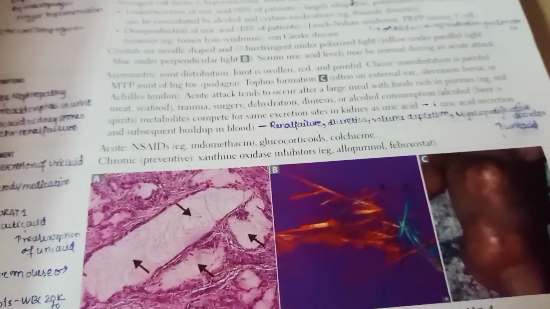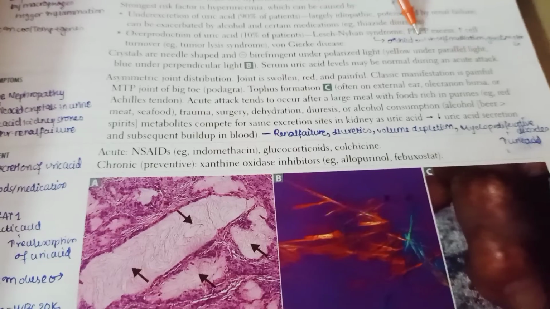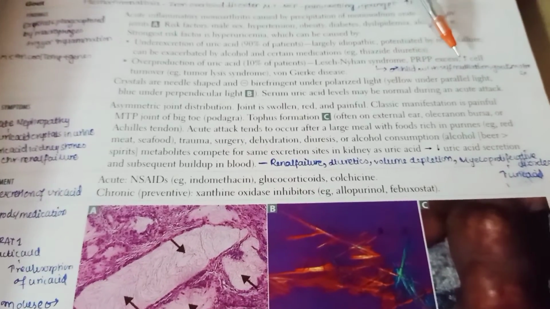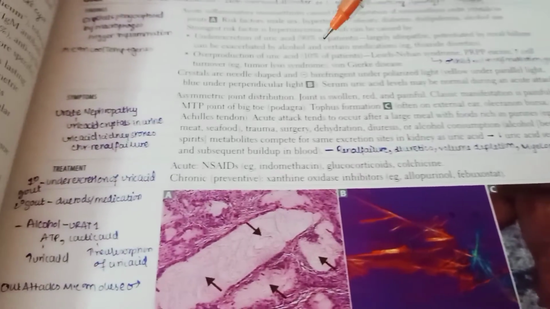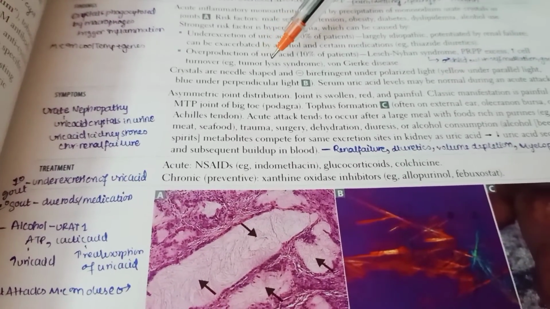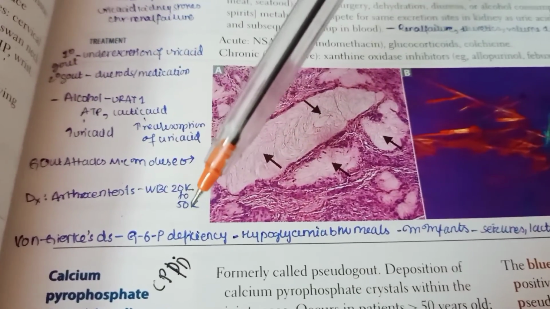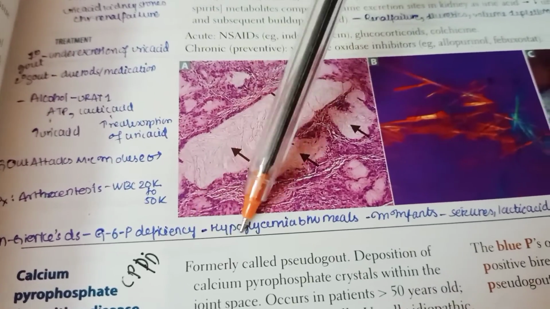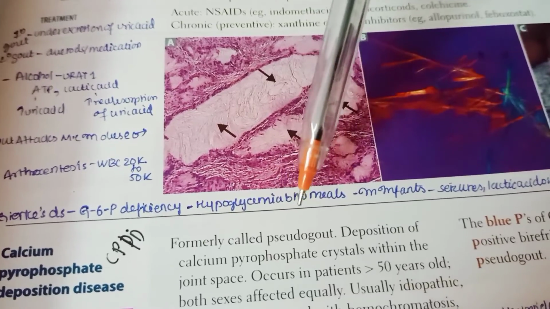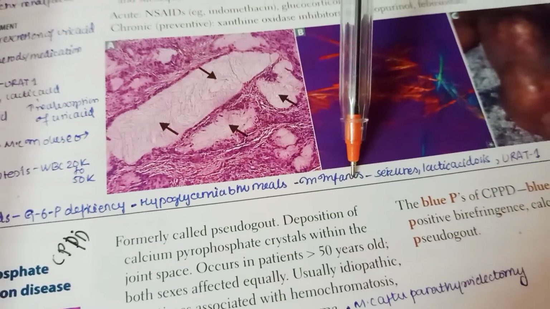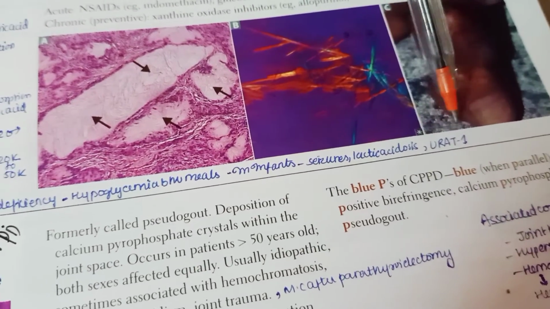Overproduction is seen especially in Lesch-Nyhan syndrome, where there is a presentation of a male child with self-mutilation and gout, and also sometimes there may be PRPP excess and increased cellular turnover, like that seen in tumor lysis syndrome. And von Gierke disease. What is this? Actually, von Gierke disease is a glucose-6-phosphatase deficiency, where you get hypoglycemia between meals. Even though you are eating meals, in between the meals you'll get hypoglycemia. It is especially seen in infants, and it is associated with seizures, lactic acidosis, and URAT1.